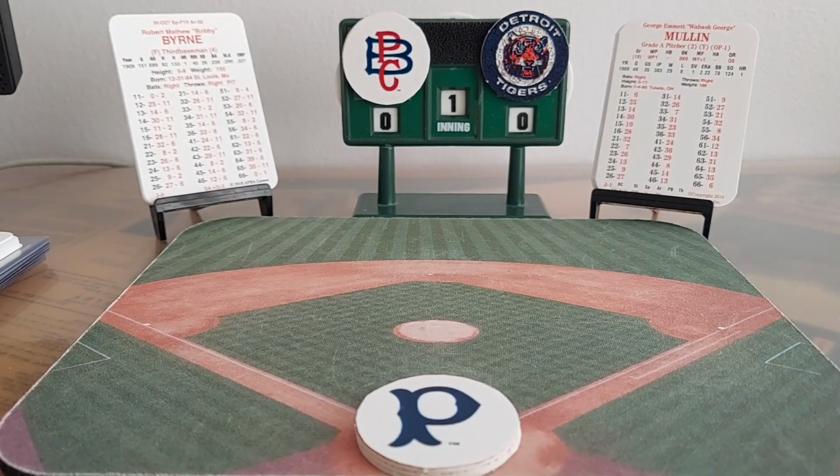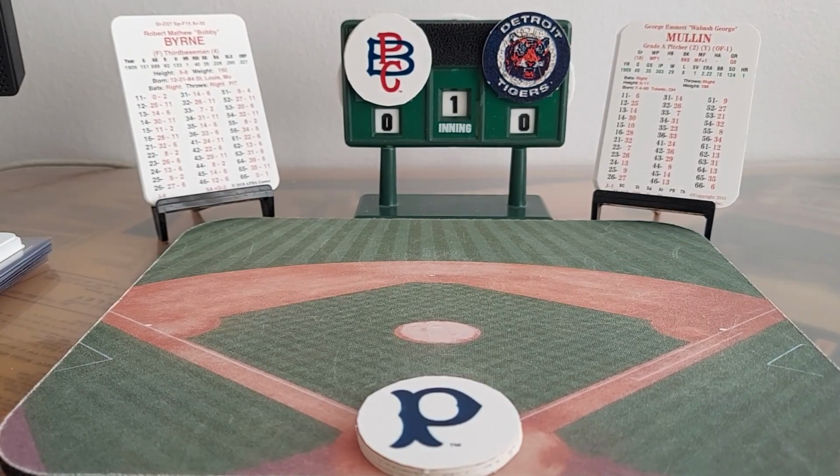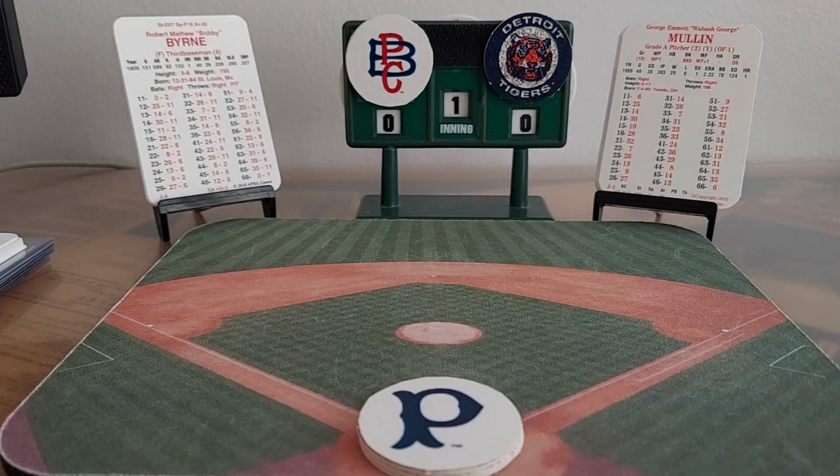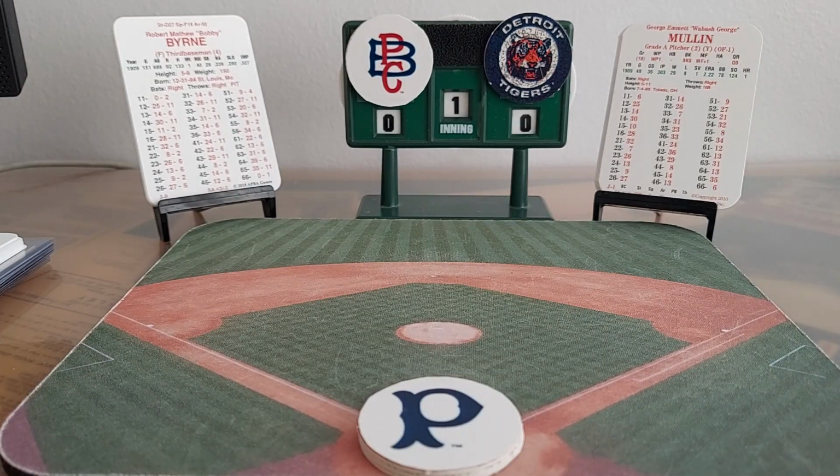Hi everybody, this is Apba Brian in Apba Baseball Classics, bringing to you Game 6 of the 1909 World Series. So far, the Pittsburgh Pirates lead the series 3-2. If they win today, it will be over. In actuality, in the real World Series, they won 4-3.